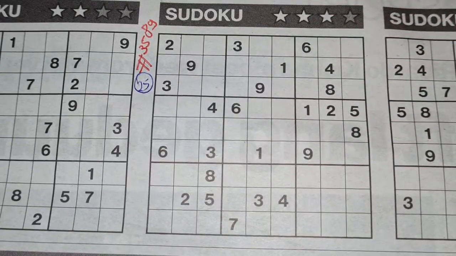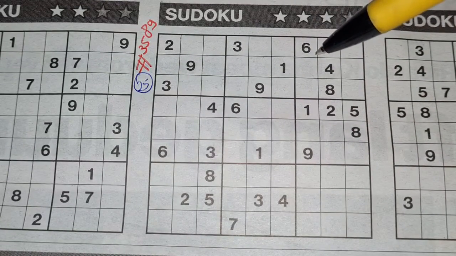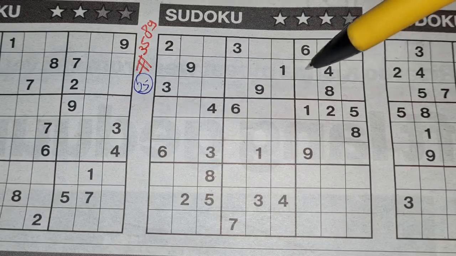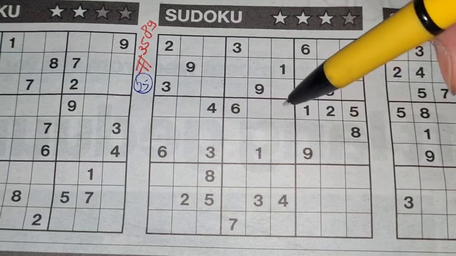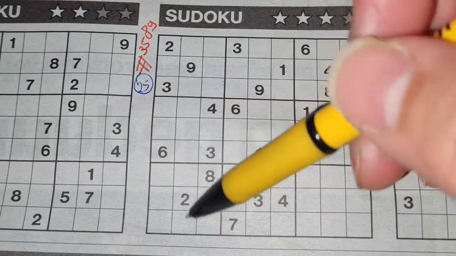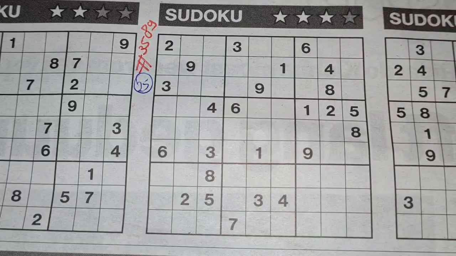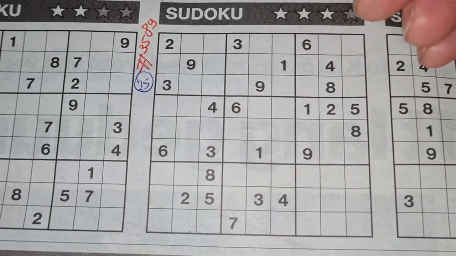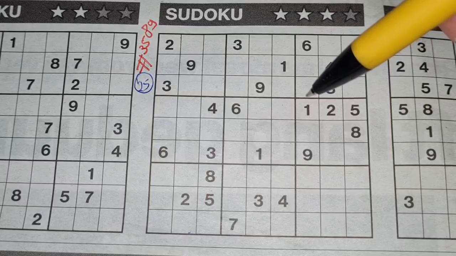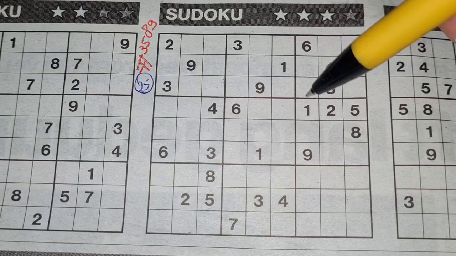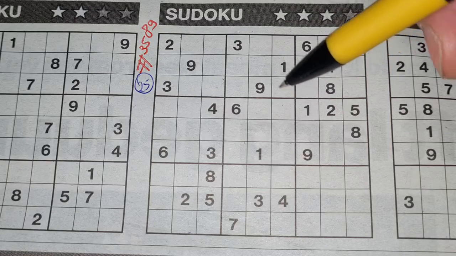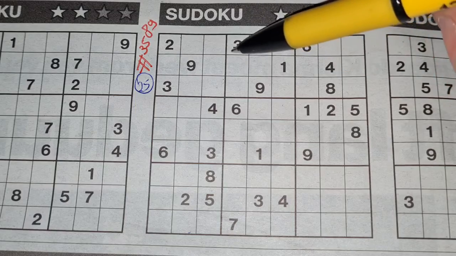Okay. So let me see the 3. I cannot do anything with the 3. Okay. So I think this puzzle has a lot of pairs. Aha.